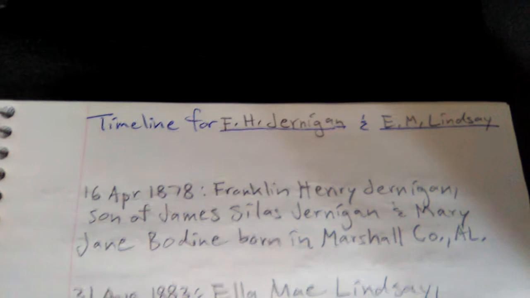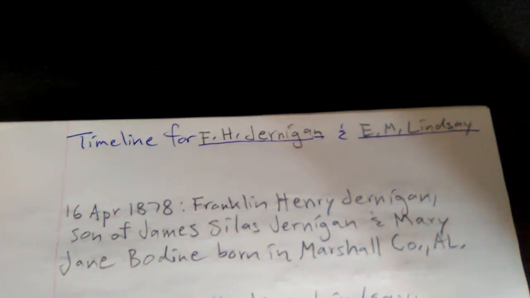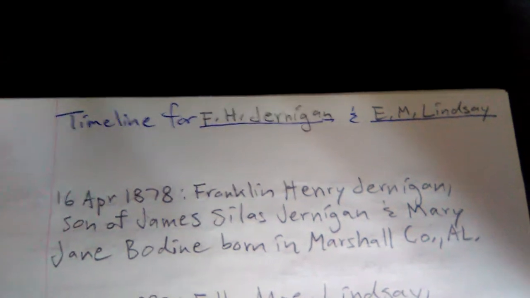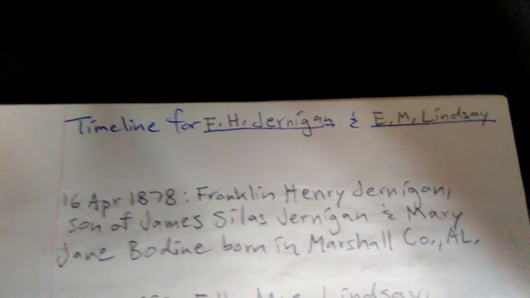So he was probably living in the household of his parents, James Silas Jernigan, Mary Jane Bodine, probably still in Marshall County, Alabama. So what that tells you from your timeline, you can say, well, that's where I probably could look for Franklin Henry and his parents in the census of 1880. That would be the first United States federal census that Franklin Henry appeared in. So then you can go looking for that census and you can get information.